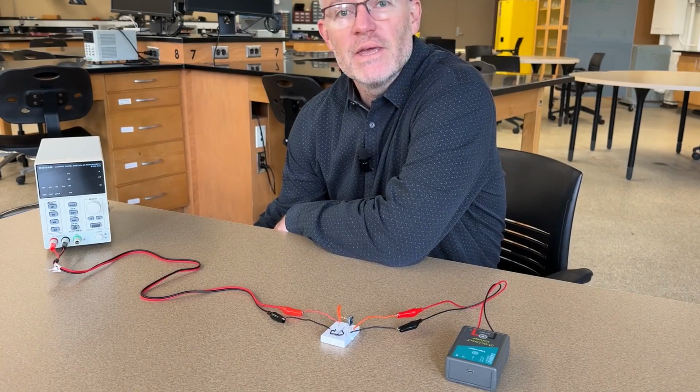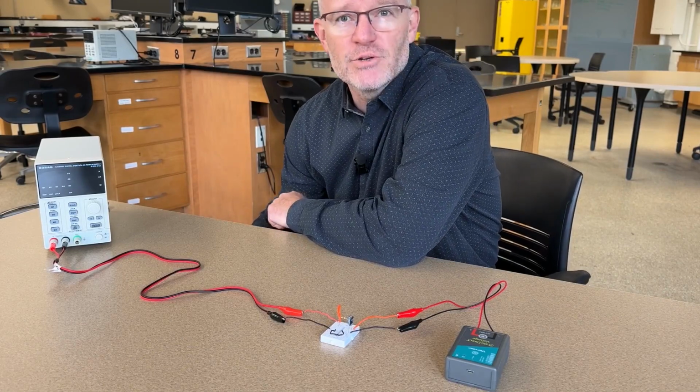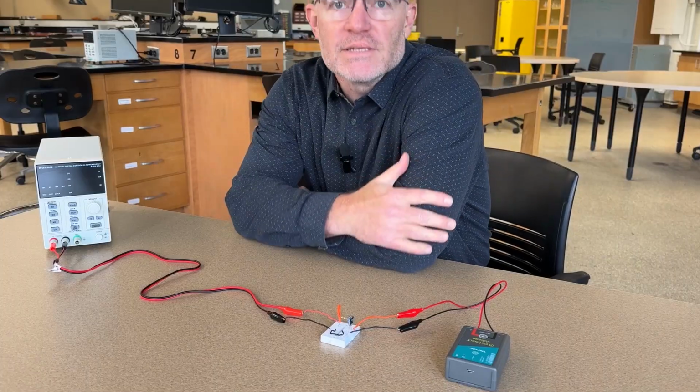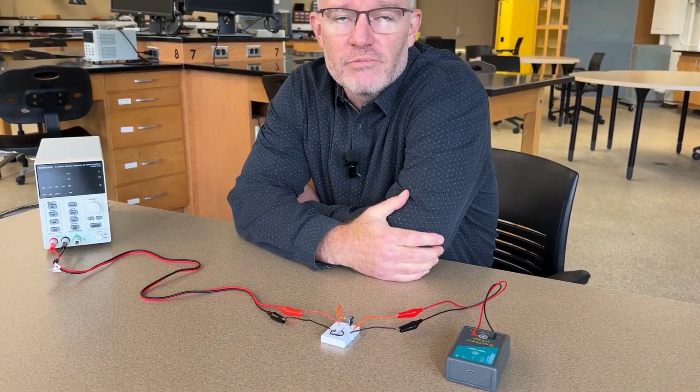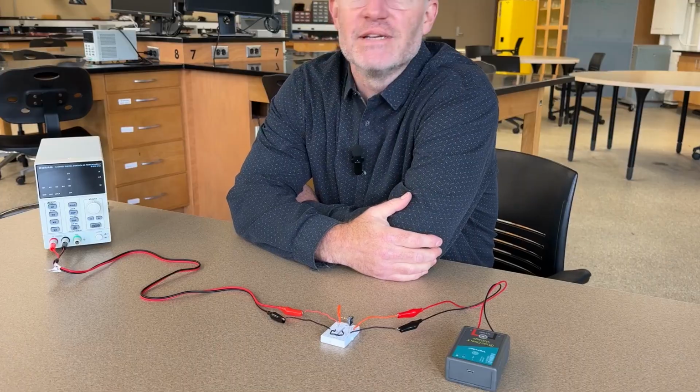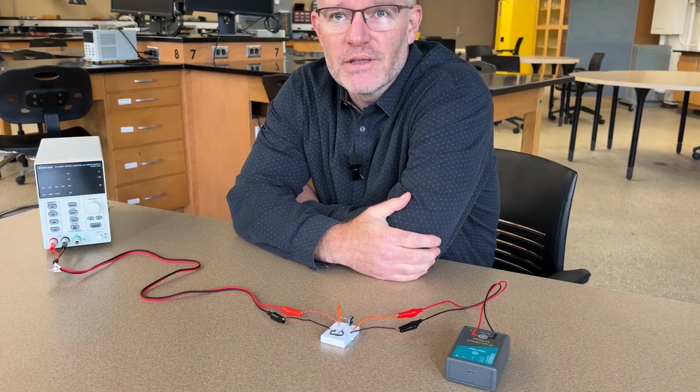Greetings. This week in Electricity and Magnetism Laboratory, we're looking at RC circuits. It's our first time to play around with currents that vary in time, time-varying things.